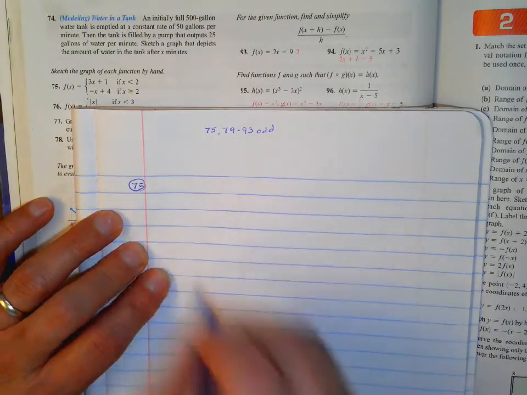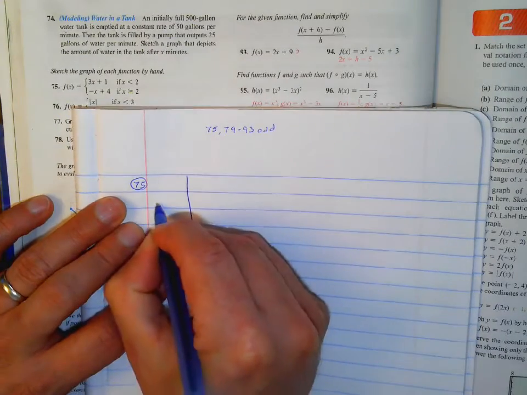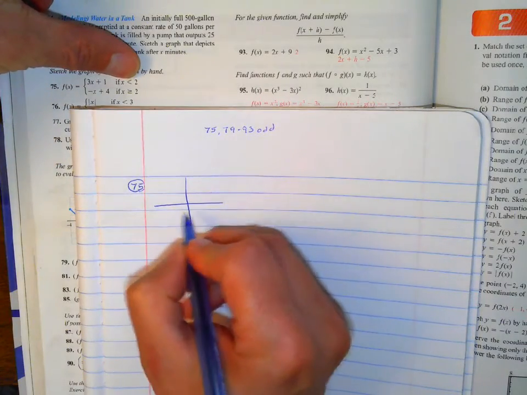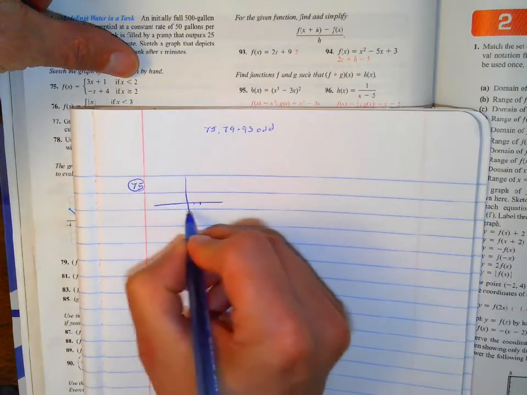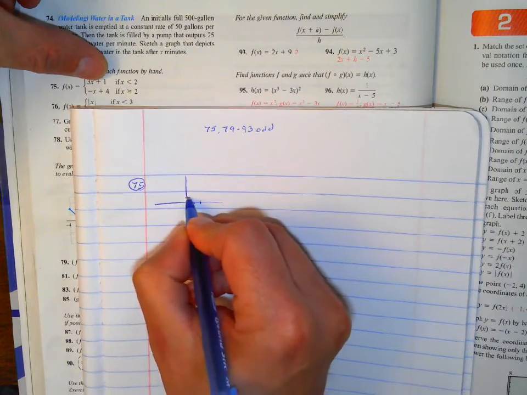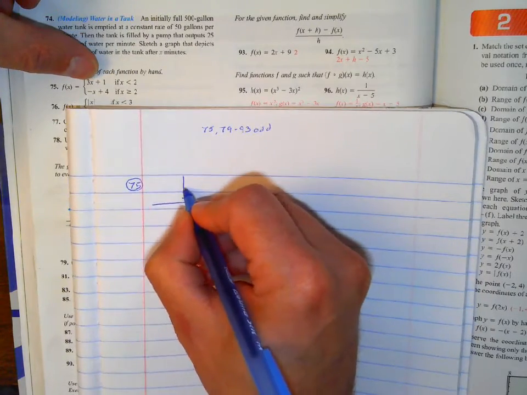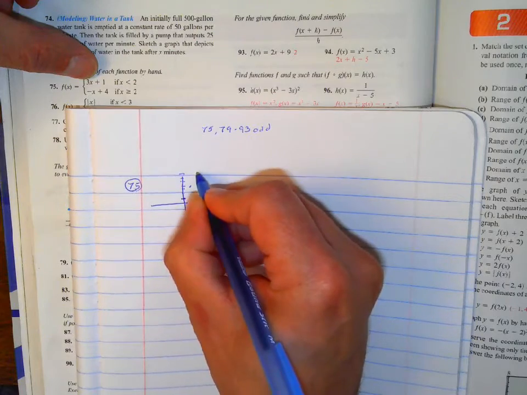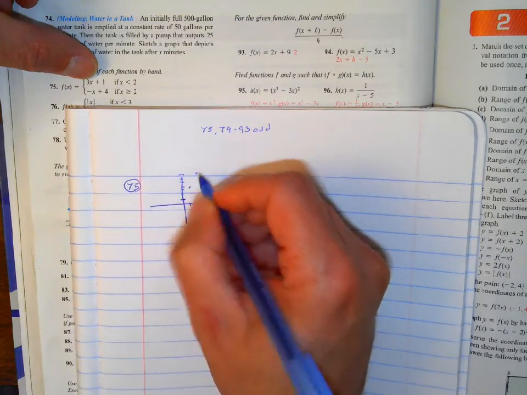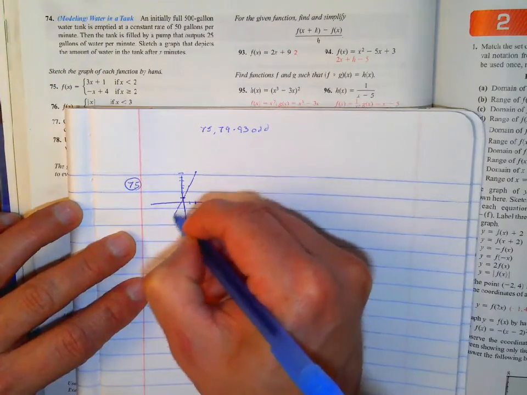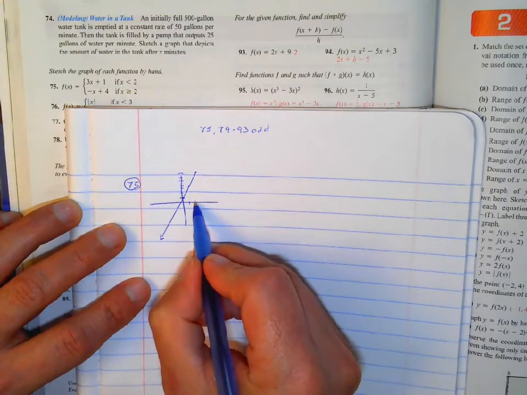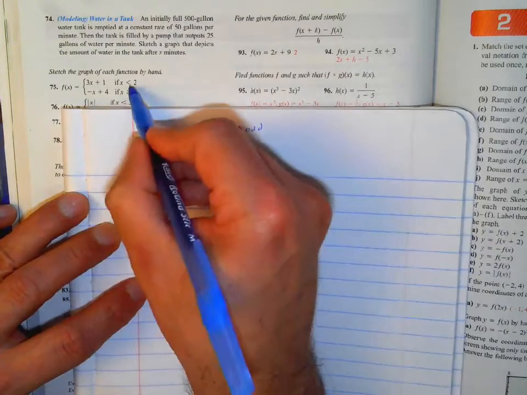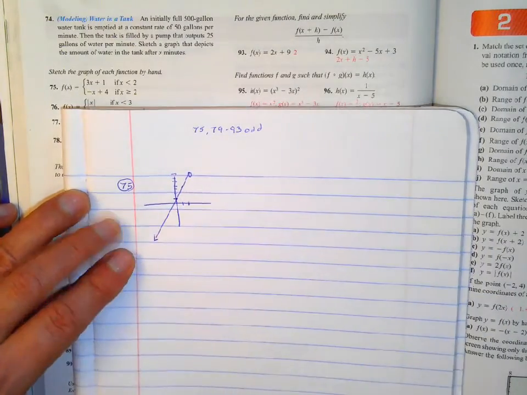Okay, number 75 is a piecewise function. We have this for all of our x's that are less than 2. Okay, so over on this side we're going to graph this, which starts at 1, goes up 3, and over 1. So at 2 you'd be at 6 up there. And it's this graph here for x is less than 2. So 2 and less than 2 we're using this graph. Not or equal to though, so it's going to be an open circle there.